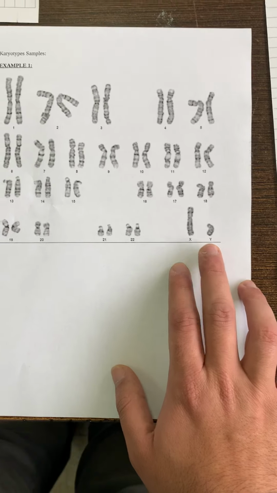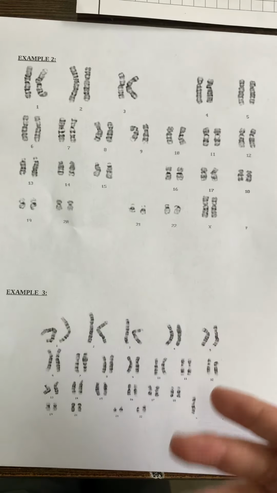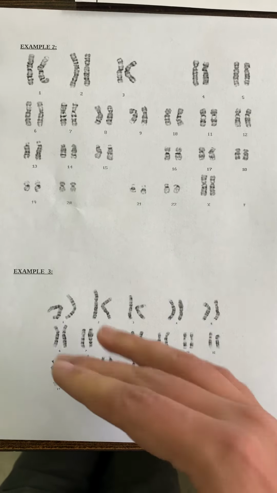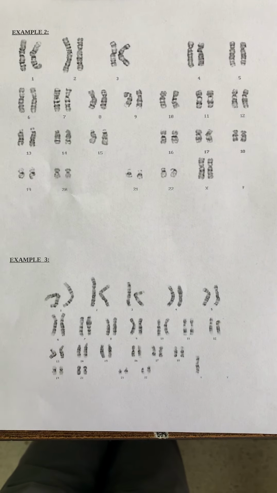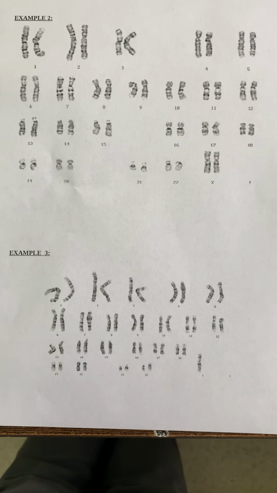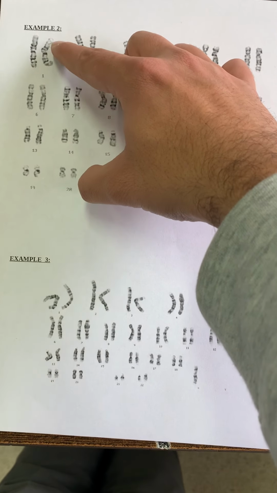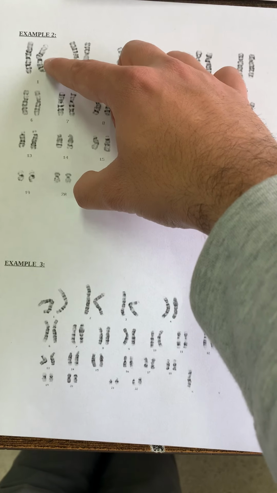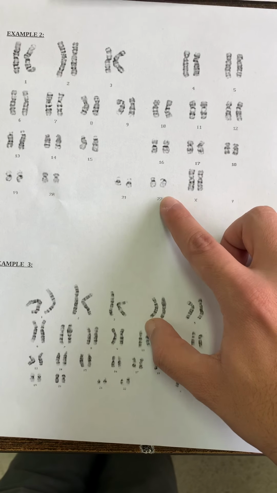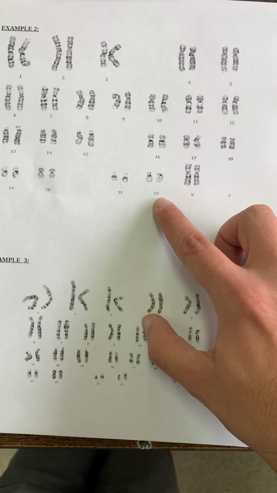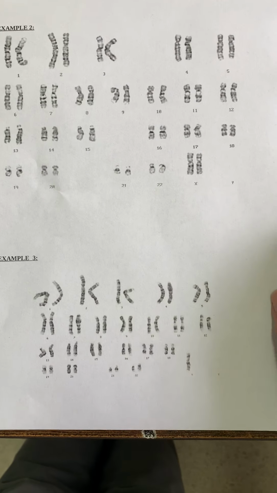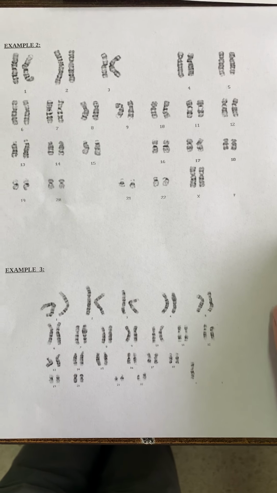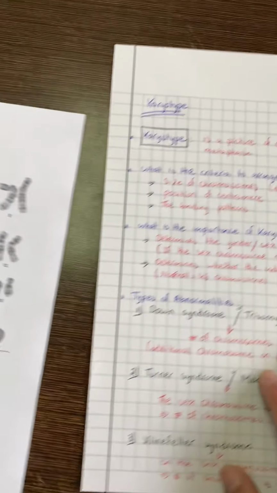Okay, so this is another example. You notice that the chromosomes are arranged in a specific pattern, in which the longest chromosomes will be the first one and the shortest chromosomes will be the last pair. So we move on in a decreasing order. Okay?